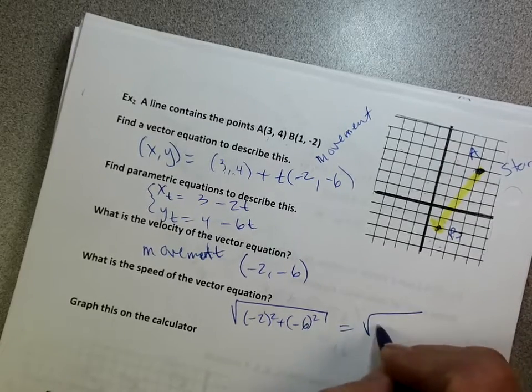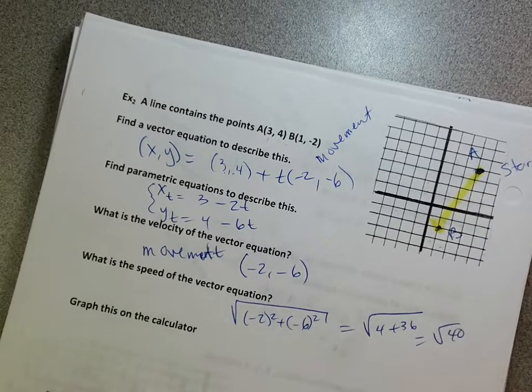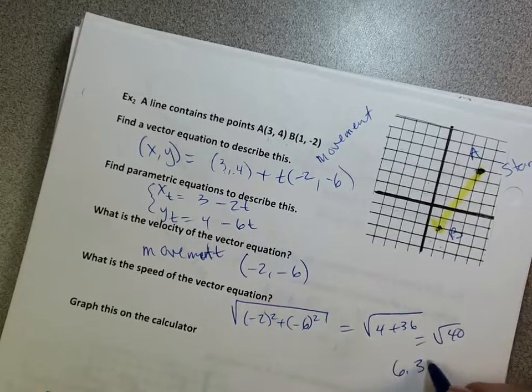Okay, so I get the square root of 4 plus 36. I get the square root of 40, which is about 6.32, okay?